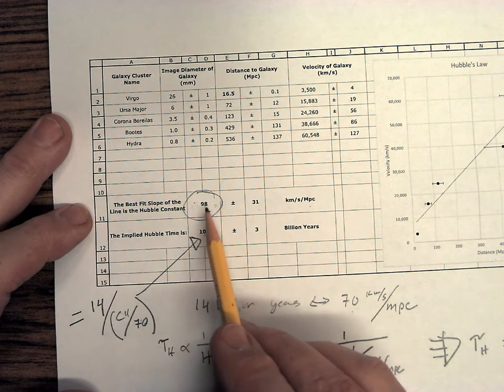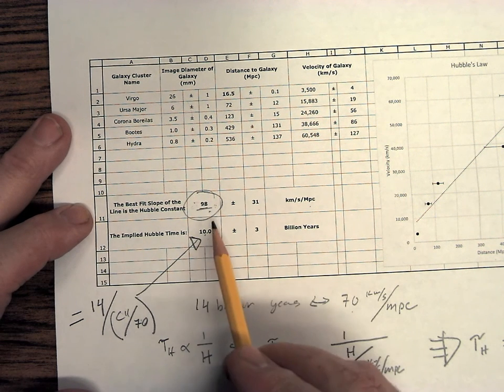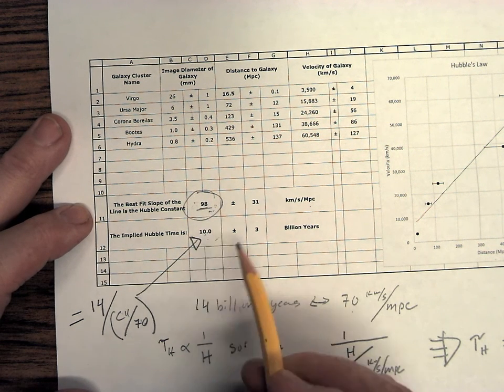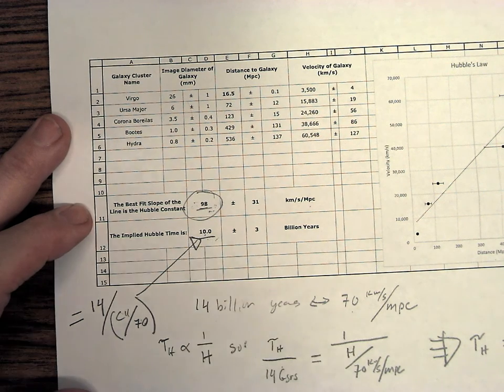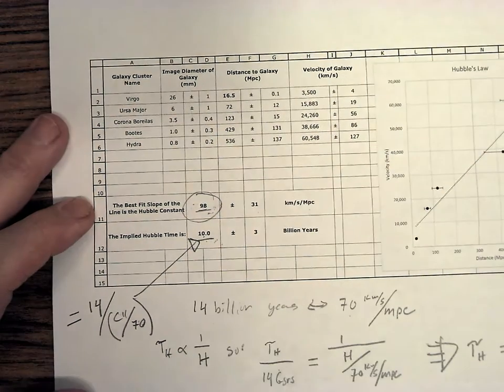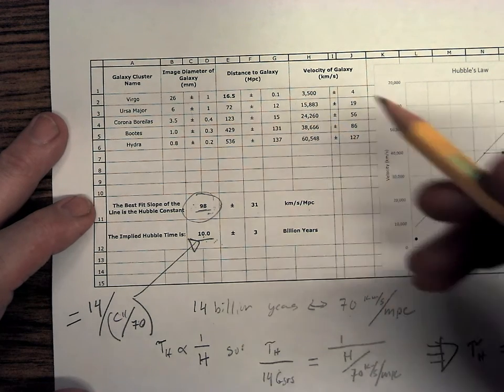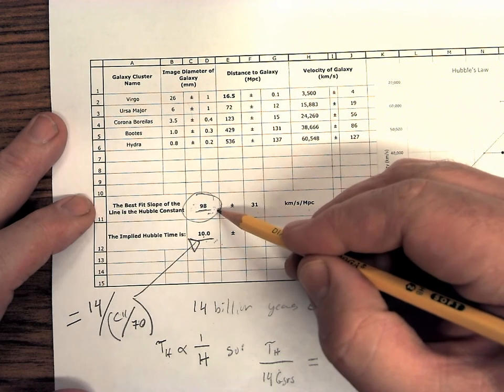So what I get is something a little bigger than the modern value for the Hubble constant, and I get something a little less than the modern value for the age of the universe. This was typical for pretty much all the 20th century, that people who measured the Hubble constant were consistently getting numbers around 100.